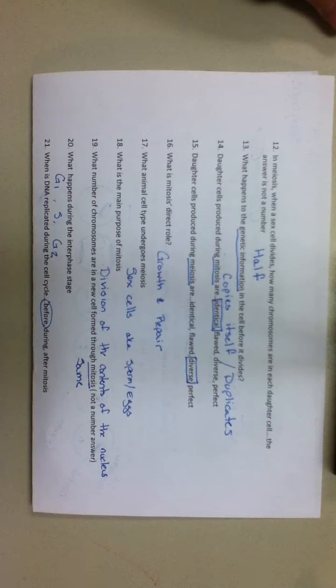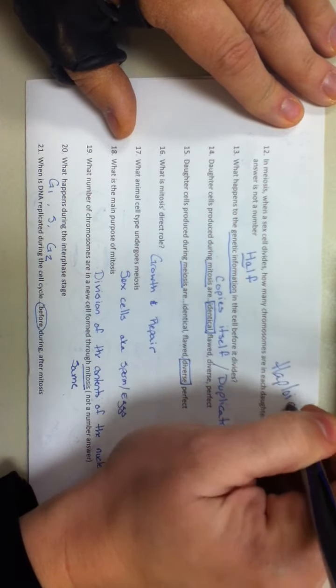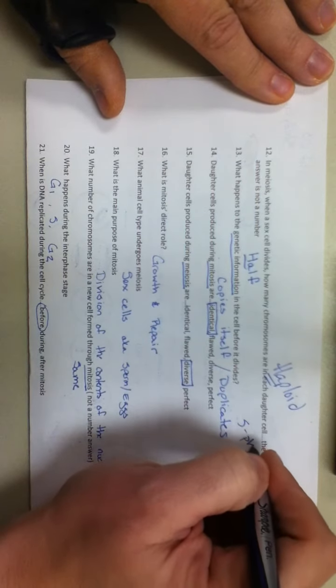Number 12, in meiosis, when the sex cell divides, how many chromosomes are in each daughter cell? Half. And the half stands for haploid. What happens to the genetic information in the cell before it divides? That genetic information is going to copy itself, remember, during the S phase. That stands for DNA synthesis. Daughter cells produced during mitosis are identical to each other. Daughter cells produced during meiosis are diverse, meaning they're different.